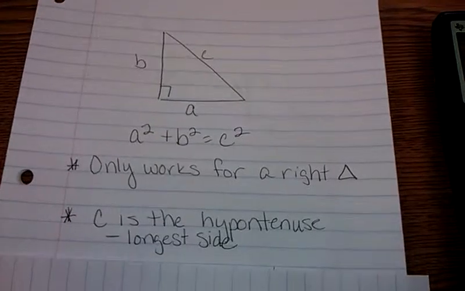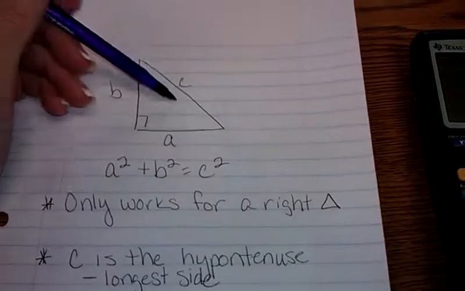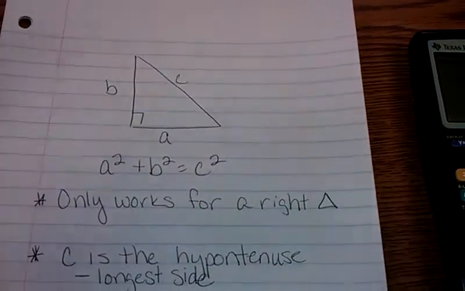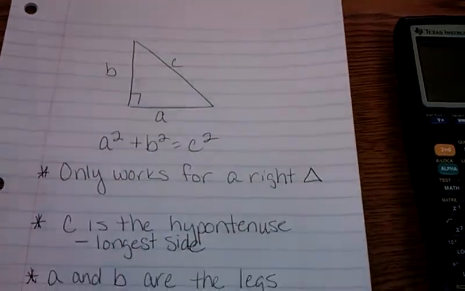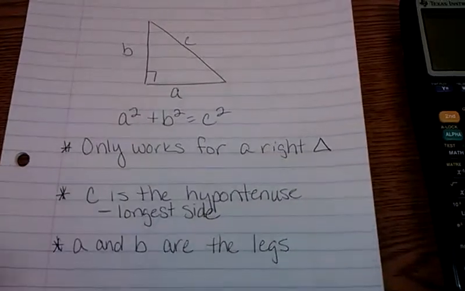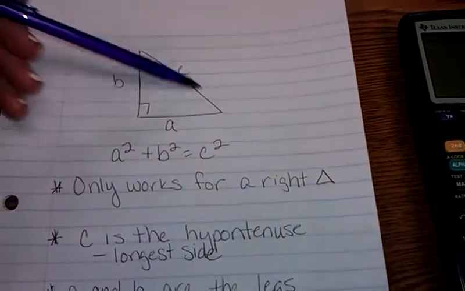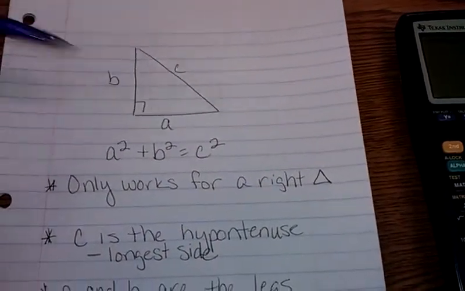C is the hypotenuse, which is the longest side. It is always opposite the right angle. A and B are the legs. It doesn't matter which one you choose to be A and B. The only thing that really matters is that you know which one C is, the hypotenuse.